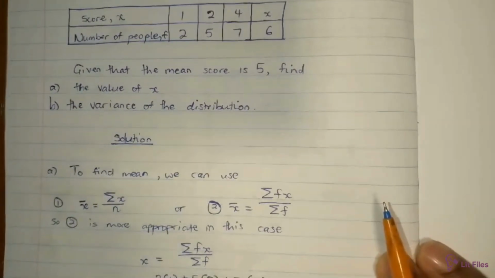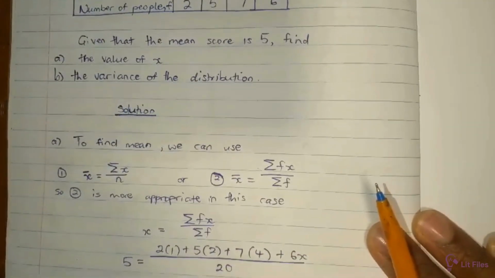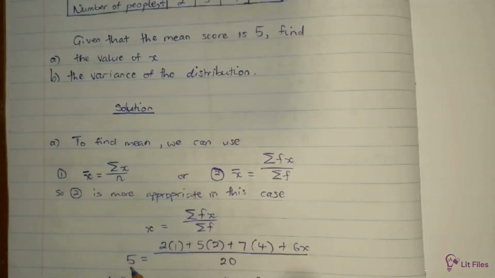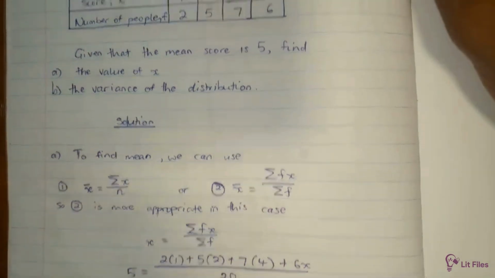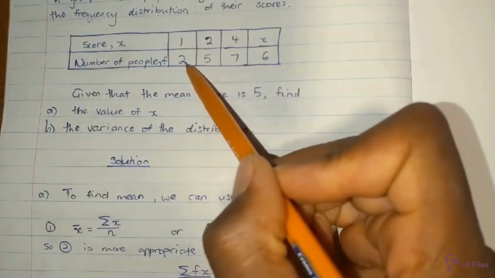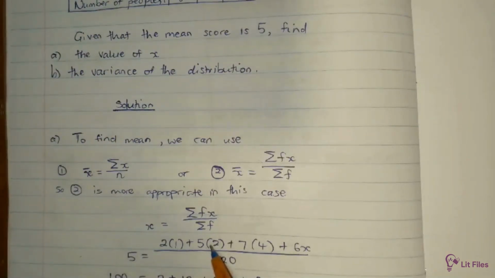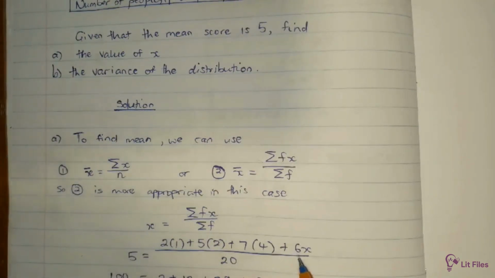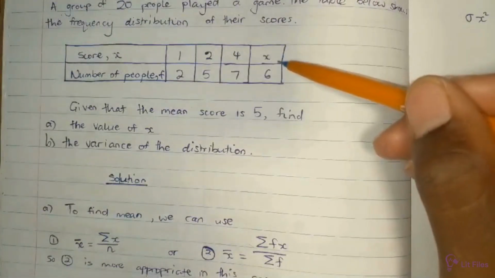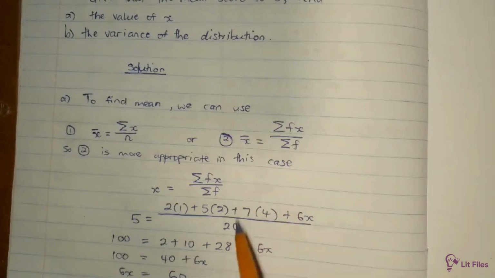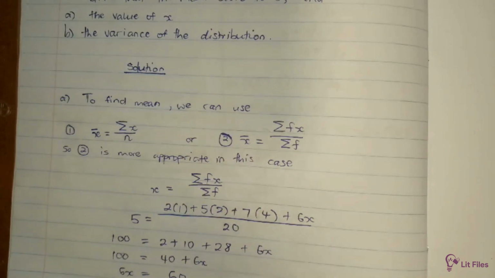You start by writing the formula and then you substitute. Remember, we were given that the mean is 5. So it's now just a matter of saying fx. The first frequency is 2 times 1, then 5 times 2, then 7 times 4, then 6 times x. We substitute exactly like that, and the total frequency is 20. Then we just evaluate. It's just algebra from there.